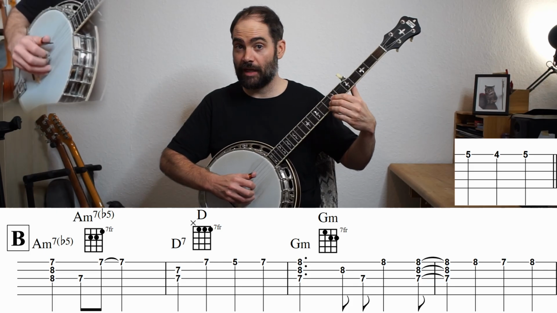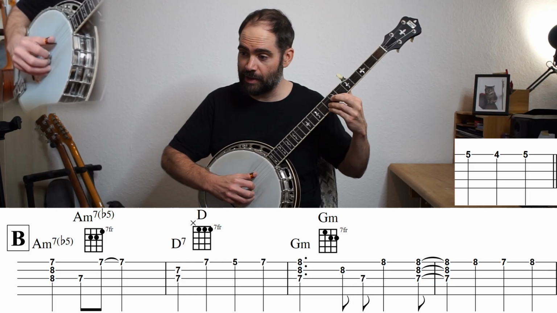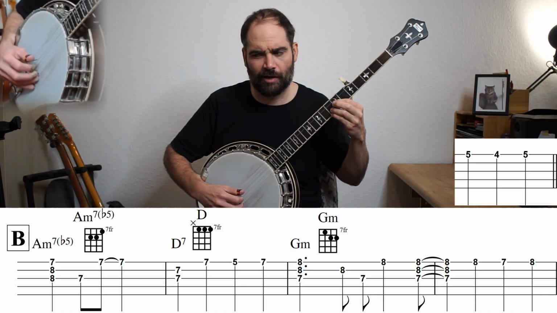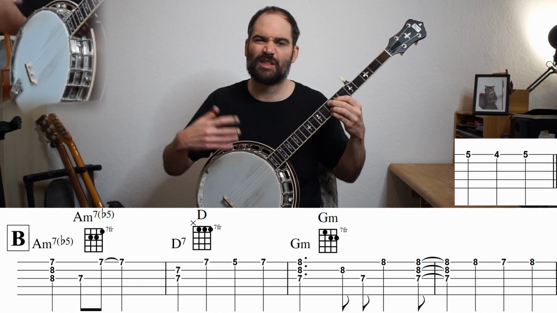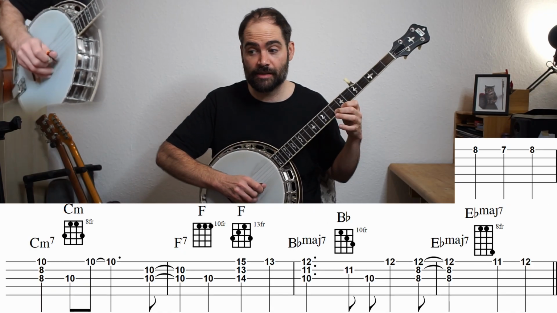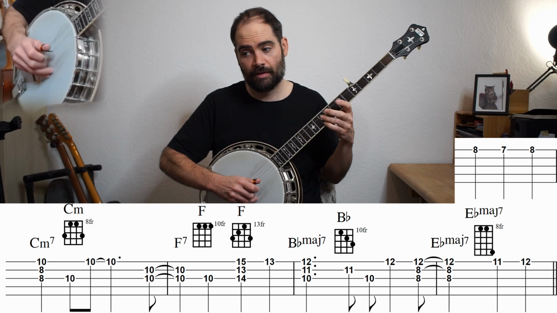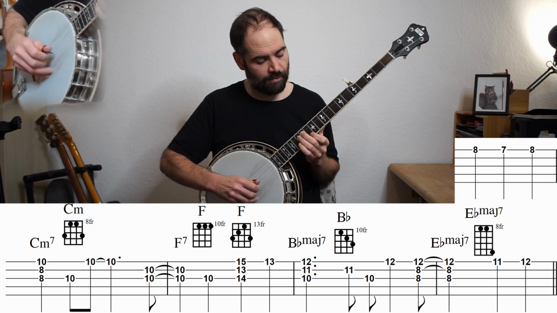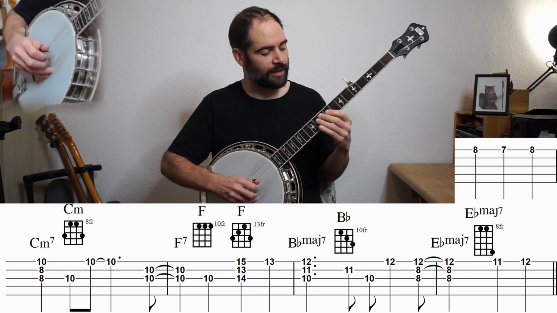Now here it's a G minor chord, so I'm going to make that G minor shape. And what I have written here is just an arpeggio thing, just to keep extra time. Now we have the next line, the next phrase. The melody is... Okay, so let's do that with the chords.